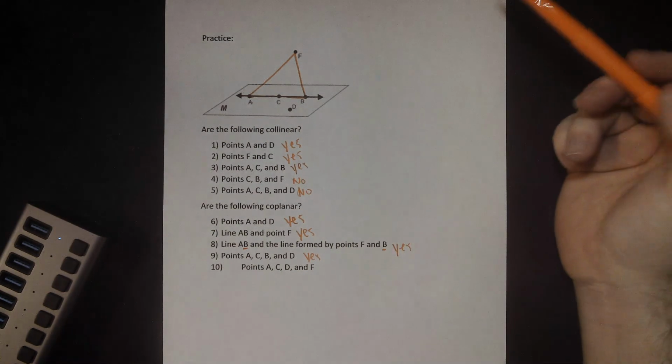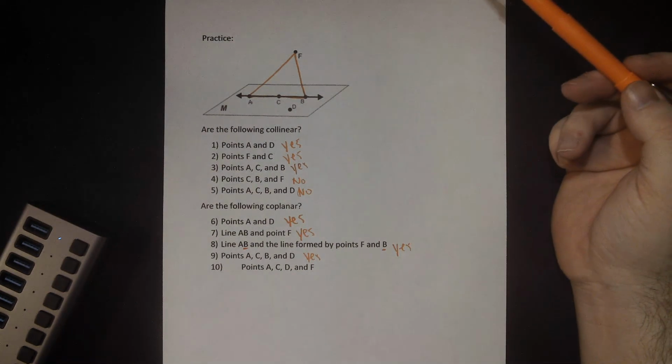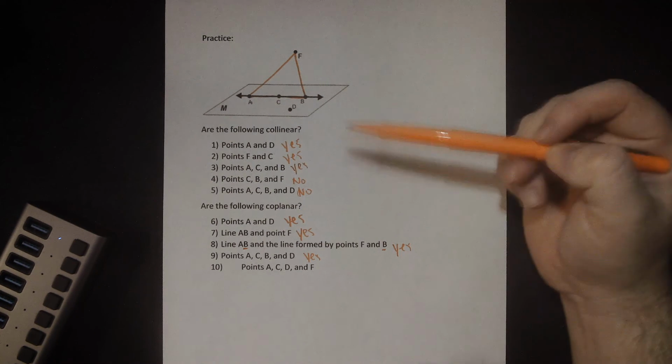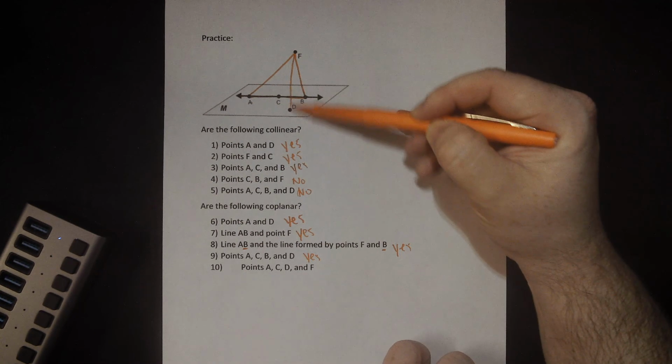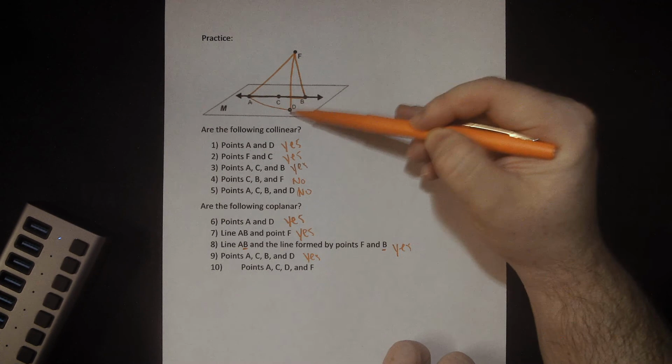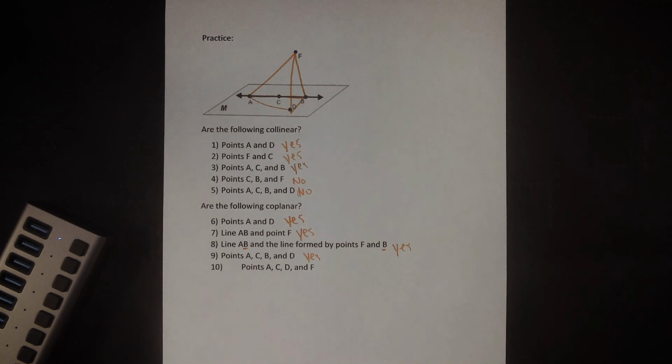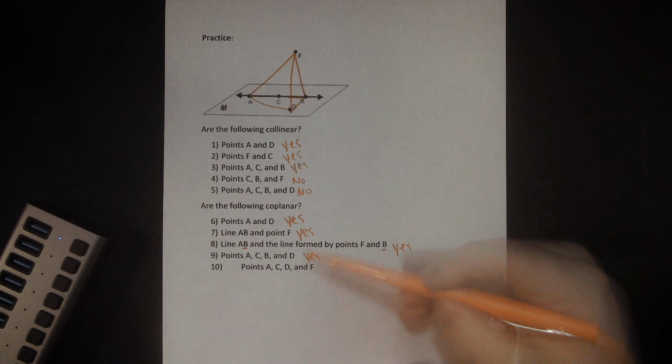So in reality, the only one that doesn't work is A, C, D, and F. The only reason this doesn't work is that to get D, it has to become that pyramid-like shape again. It has to become three-dimensional. So the answer here is no.